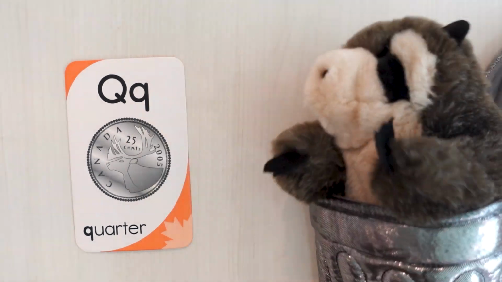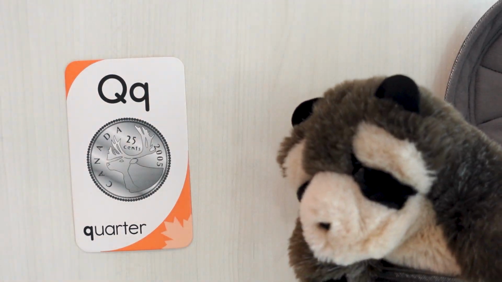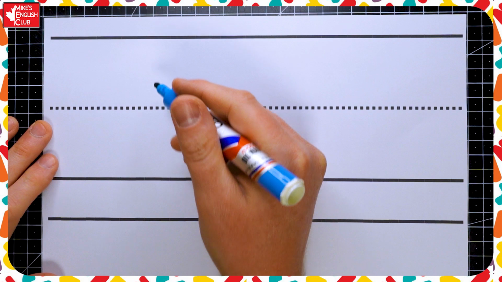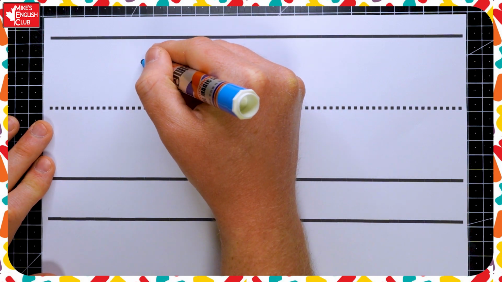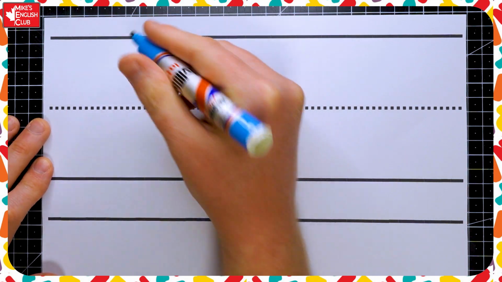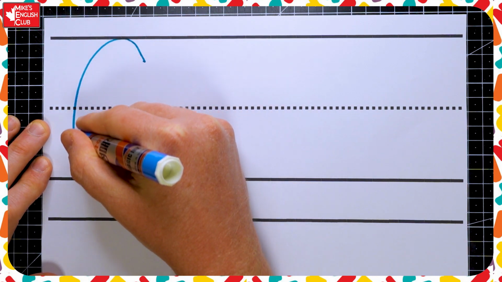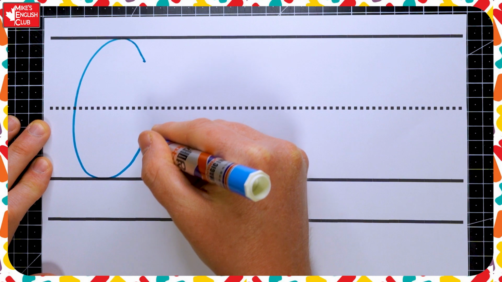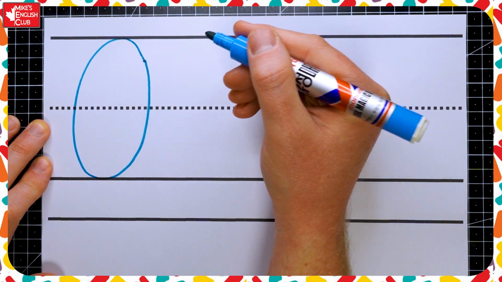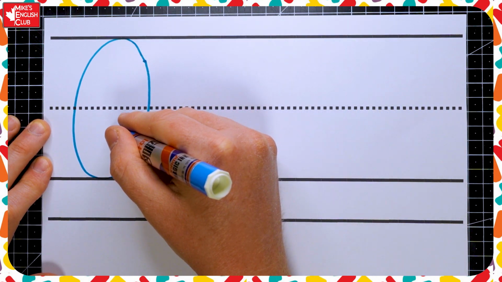Quack, quack. Let's write Q. Big Q starts here, and we're going to go up to the top and around and down to the bottom and back to make our circle. Now go in here and let's draw one leg.